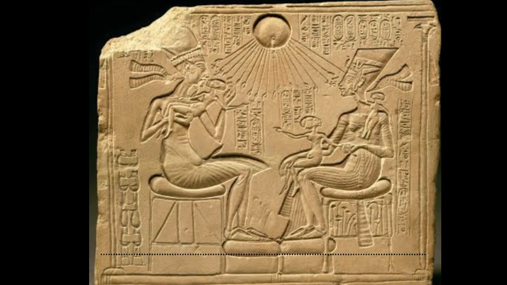Most importantly, above the royal family is the sun disk Aten. His rays shine down on them in a gesture of blessing. The ones that touch the figures have small hands holding ankhs. In ancient Egypt, these were symbols of life. By including this detail, it shows Aten as the life giver of the people.